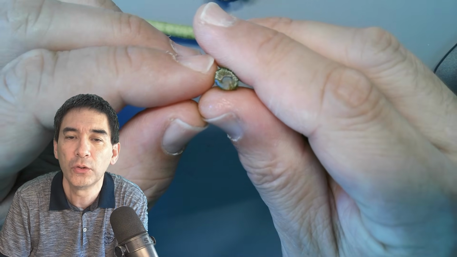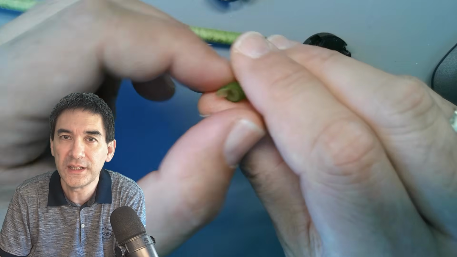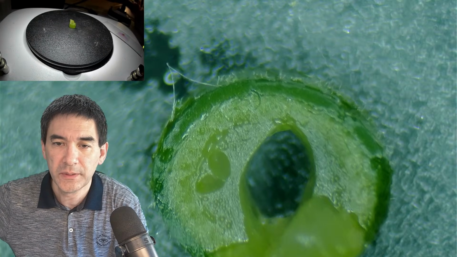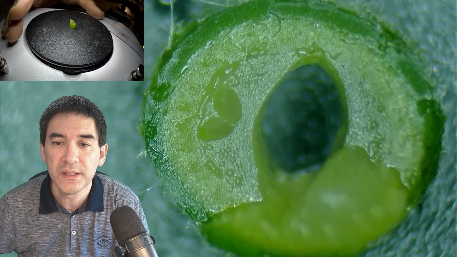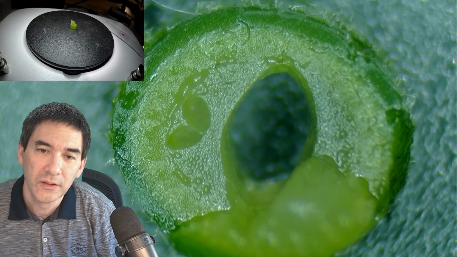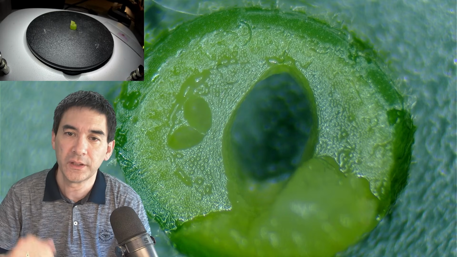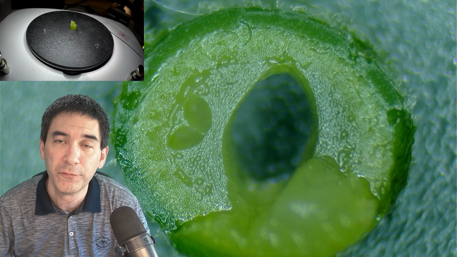You see it's kind of hollow. Let's put it under the stereo microscope in any case. Here we go. Let's zoom in a little bit. You can see quite nicely that the stem is indeed quite hollow. So this might be a stability problem when I cut it. I've not tried it before yet.